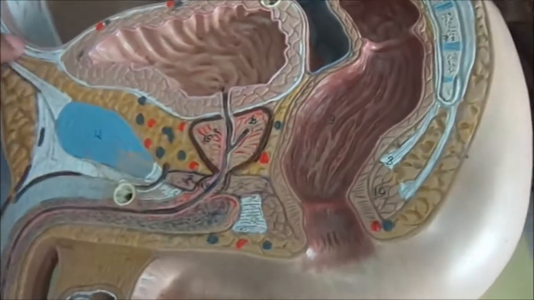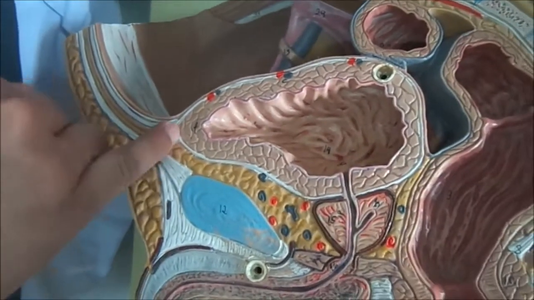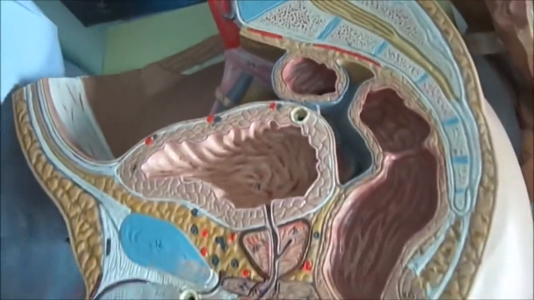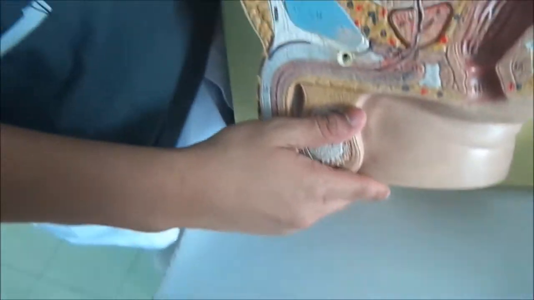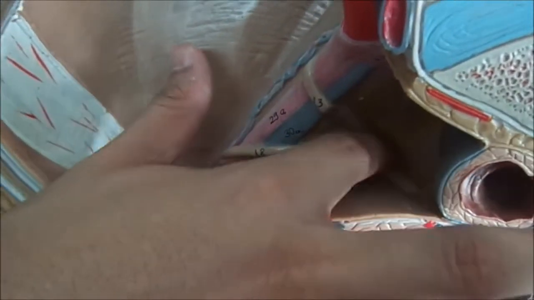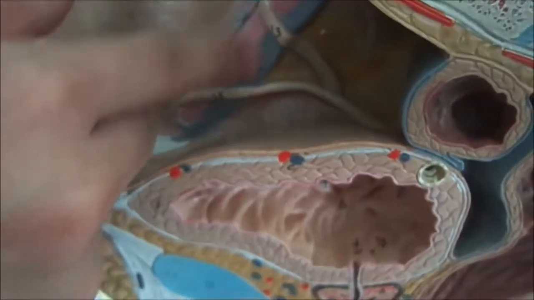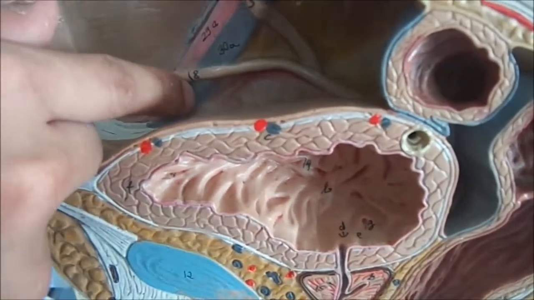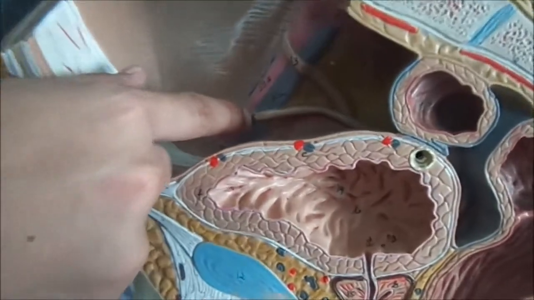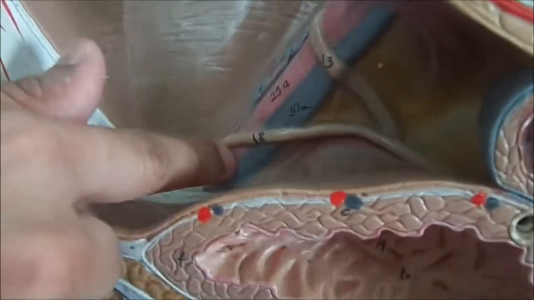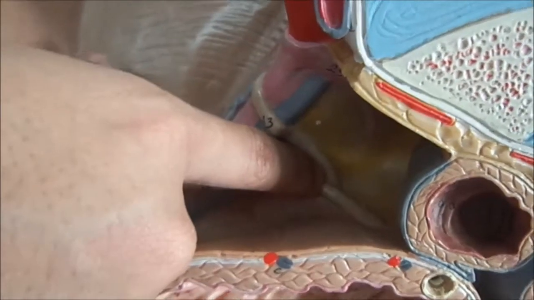So here, the urachus again, the medial umbilical ligament, and then here the ureter. This is number 13, the ureter. Number 18 is the vas deferens, since it will go anteriorly and superiorly in relation to the ureter. It is superior in relation to the ureter when the ureter enters the bladder wall.